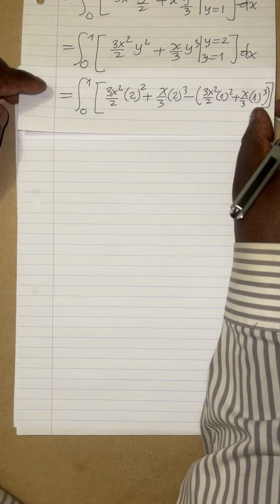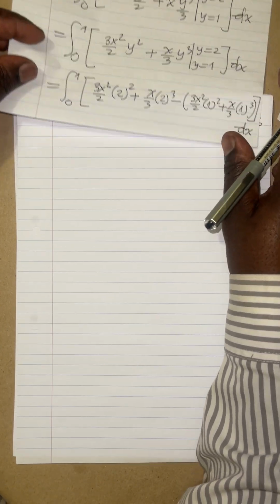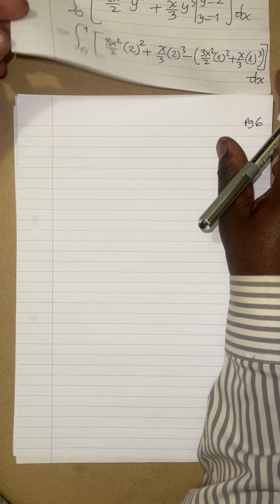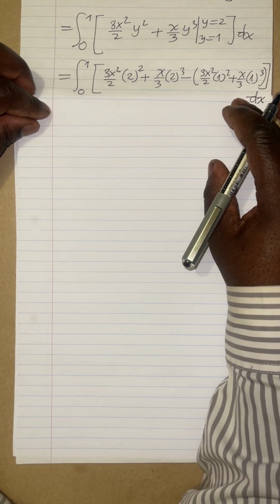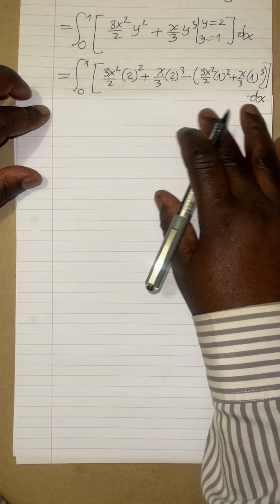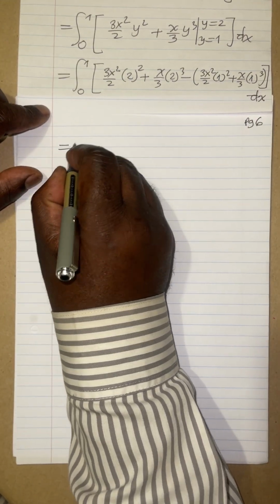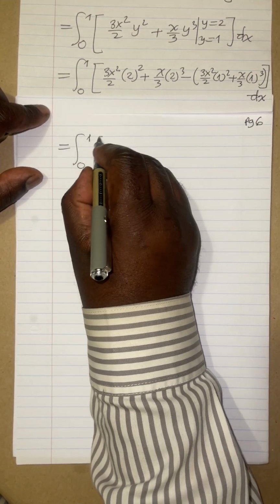6. Right. Now let me move this one. All right, so you're able to see. So here we go. Right, now there you go. Right, so now I'm going to say, cleaning up that integral from 0 up to 1 of what?